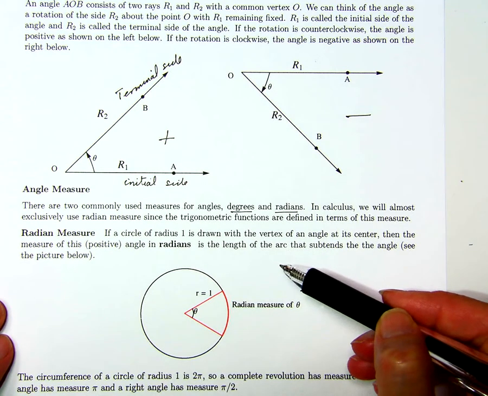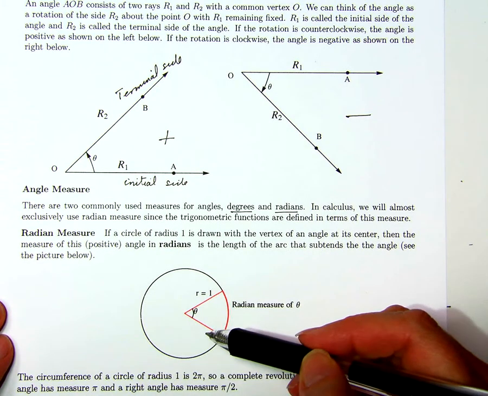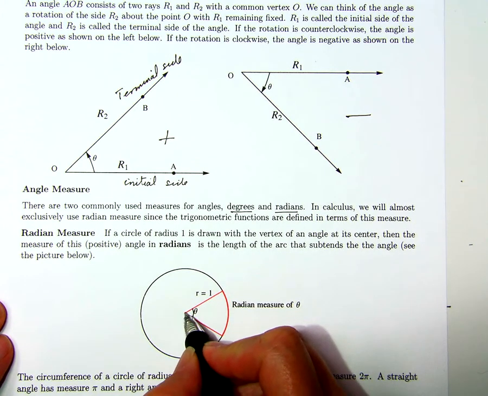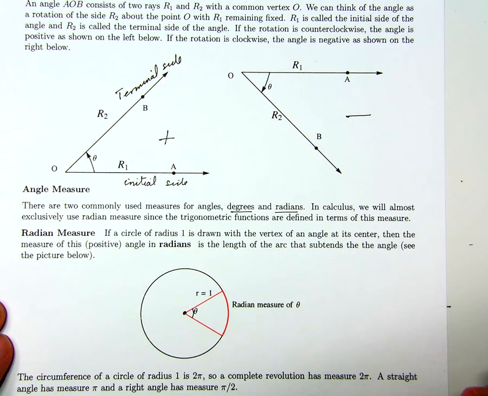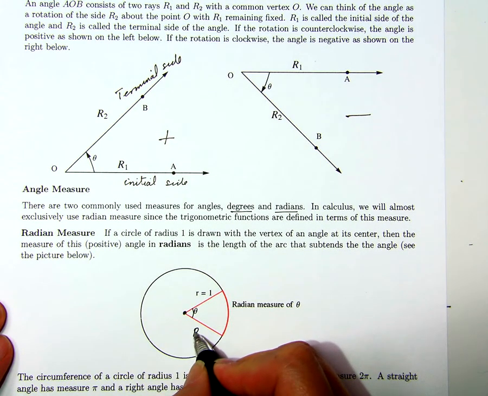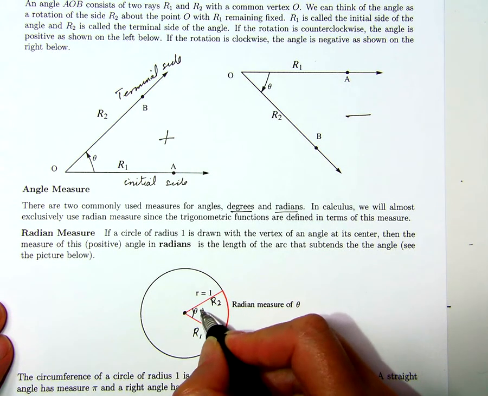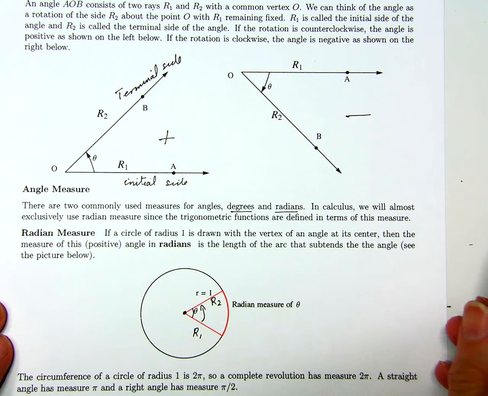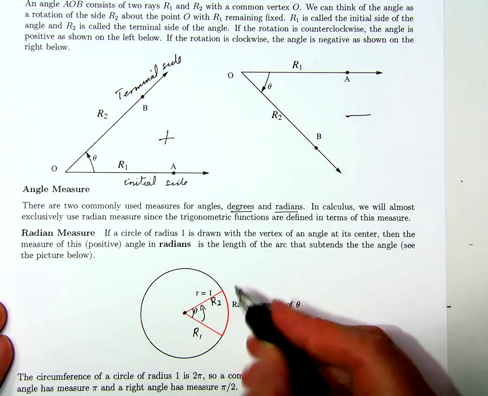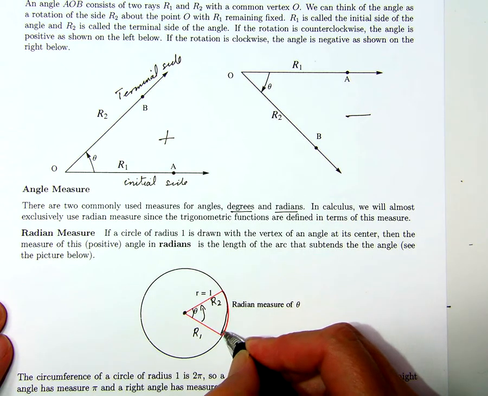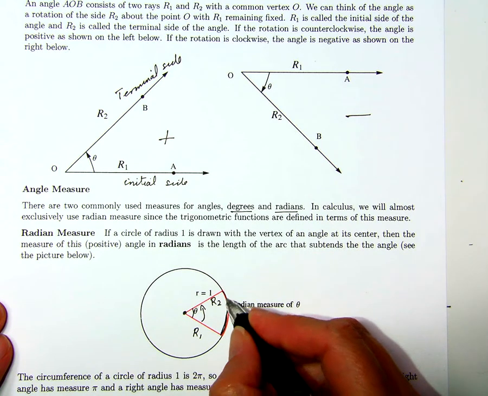If a circle of radius 1 is drawn, suppose we have an angle, we draw the circle of radius 1 with the vertex of the angle at the center, and let's assume that this angle is a counterclockwise angle, then the measure of the angle in radians is the length of the arc of the circle that subtends the angle.